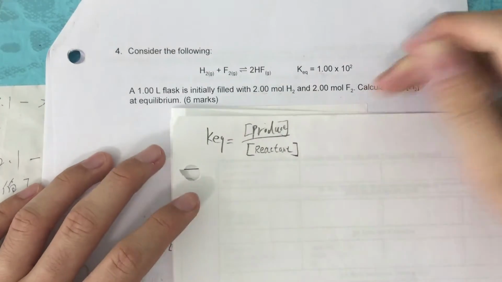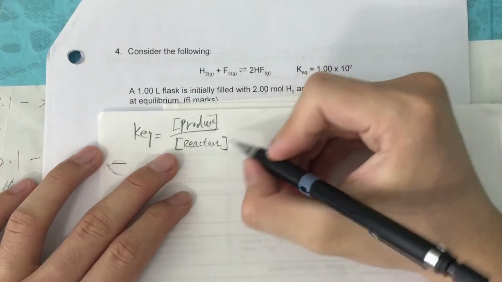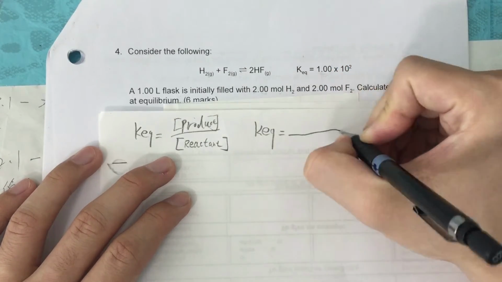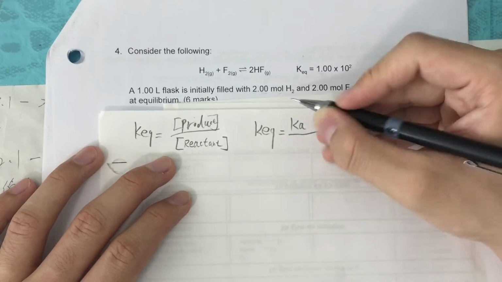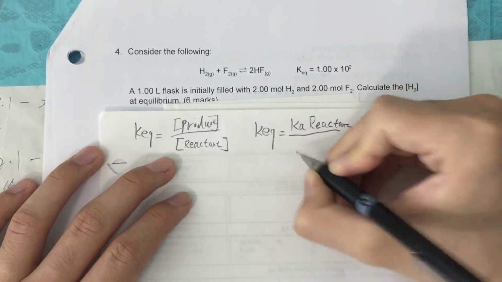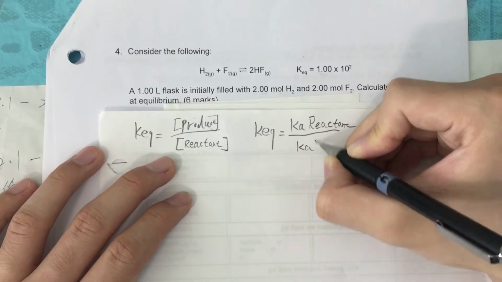That's the first formula you have to be familiar with. And the second formula, Keq, is going to be the Ka value of reactants and the Ka value of product.